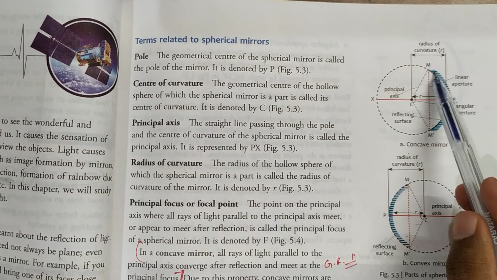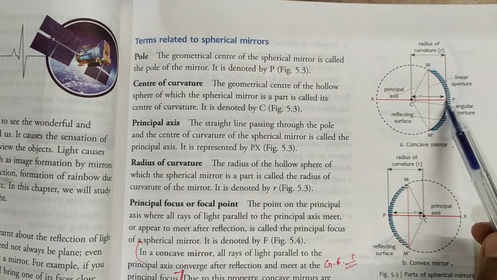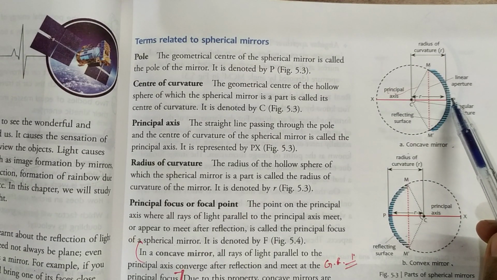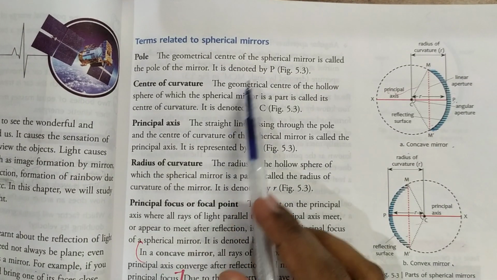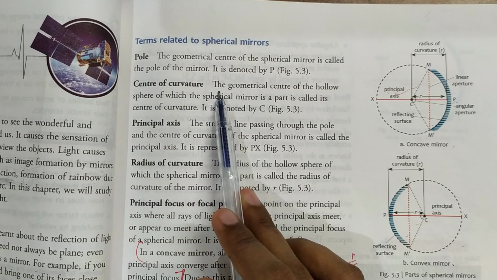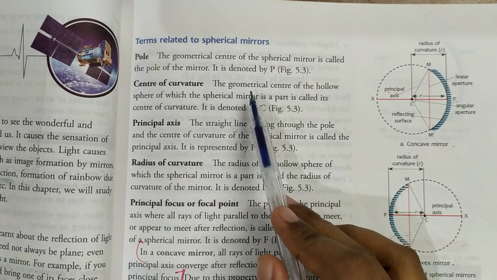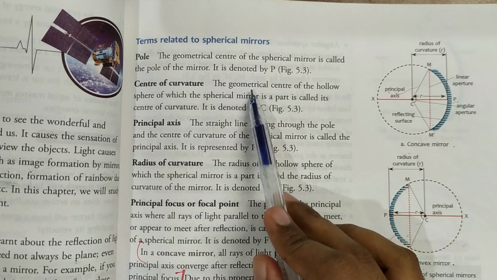The geometrical center of the mirror, either it is a concave mirror or a convex mirror, whatever the geometrical center of that spherical mirror is, that is called the pole of the mirror, and it is denoted by capital P. Now next is your center of curvature. Children, pay attention line by line and word by word.